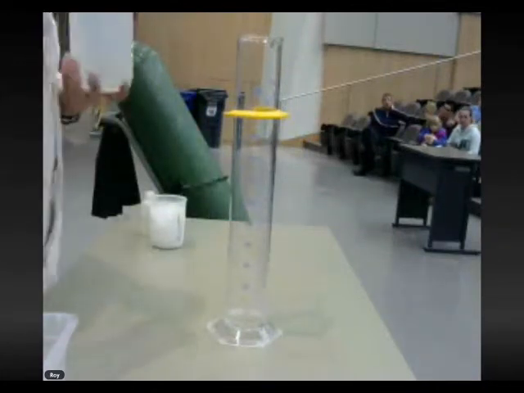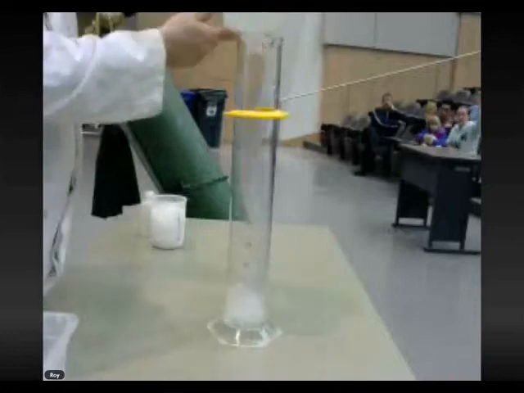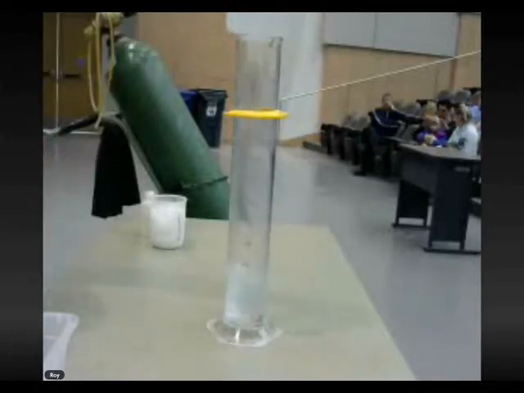How many people here have been to the ocean? Okay, good. All this is water. I'm just adding water to this container.